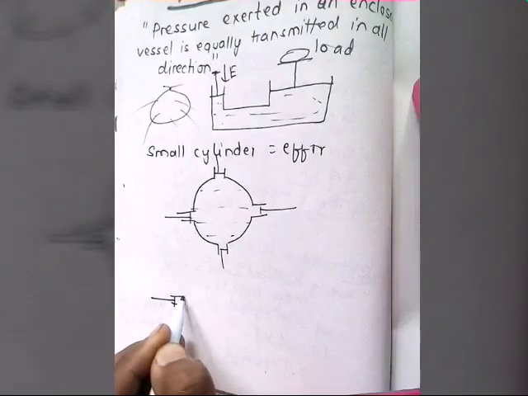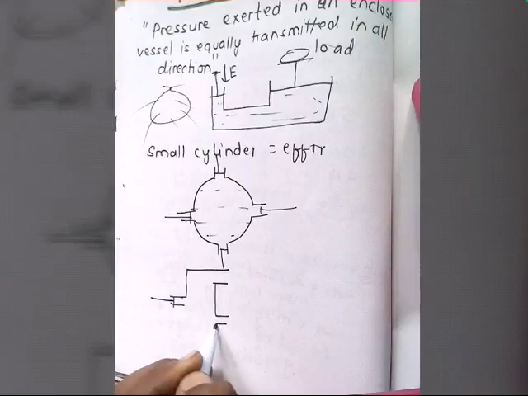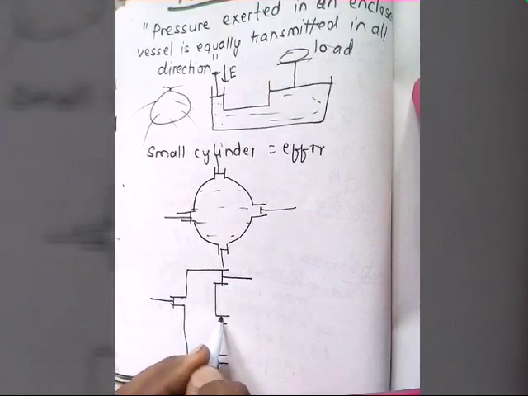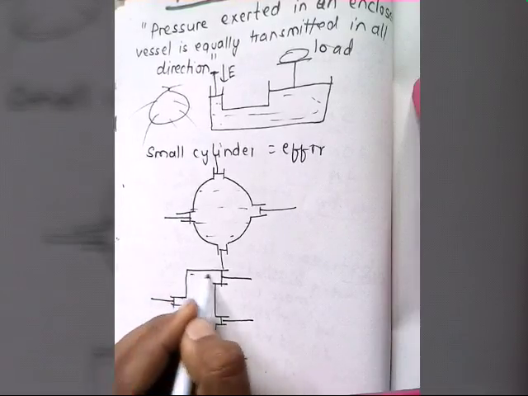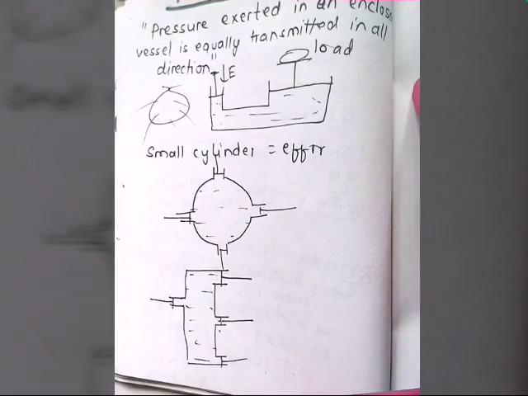There's a piston over here, and we have a piston over here, a piston over here, and the liquid is filled inside. So these are some diagrams that are associated with Pascal's law.